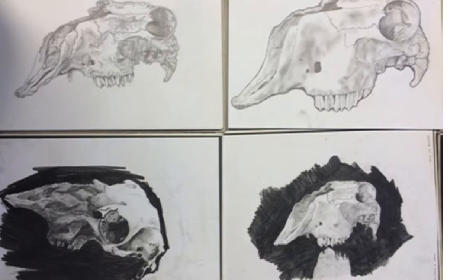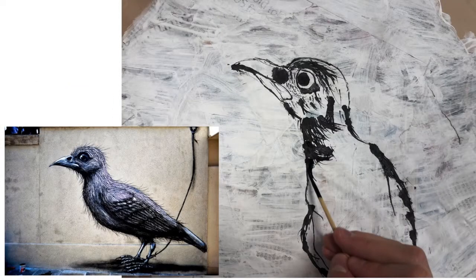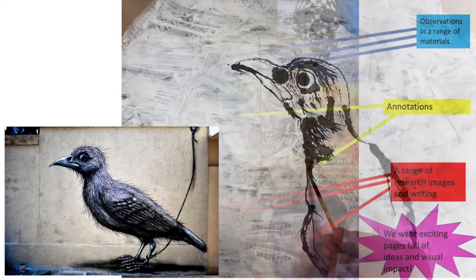This is somebody looking at an artist who has been looking at skulls, and they've done their own versions of skull drawings. Here you can see a student's been looking at Rower. They've done their own version of a Rower drawing. Take note of the style of how they're drawing: a stick and ink drawing to emulate that urban, decayed appearance of Rower's work.